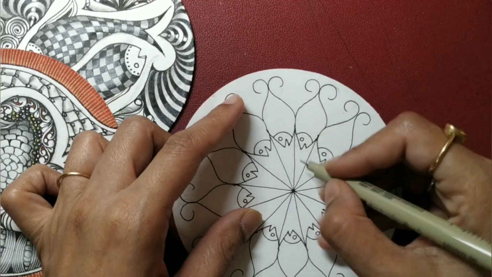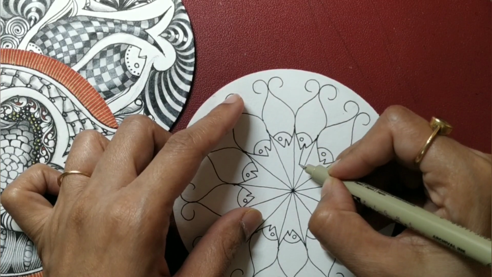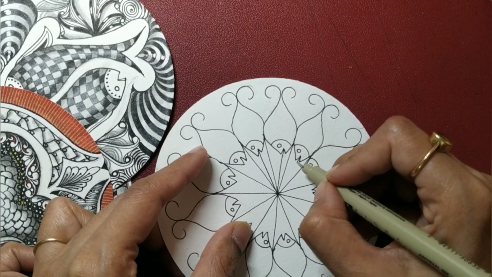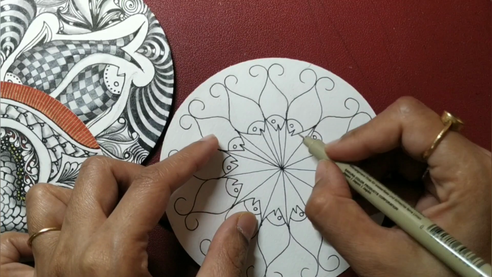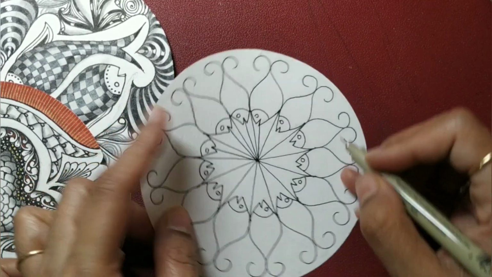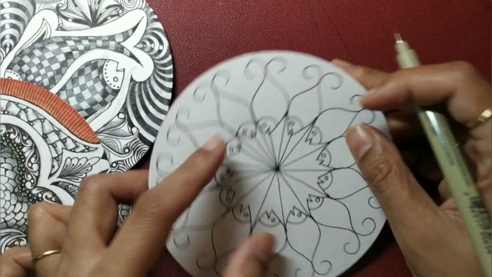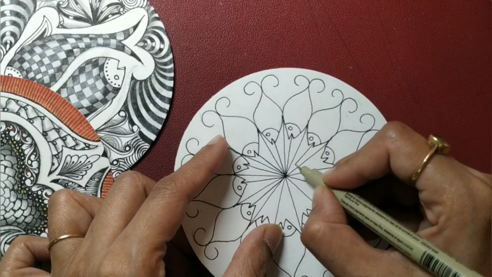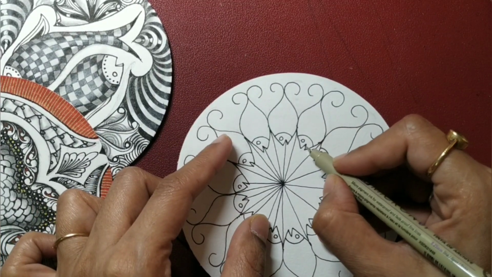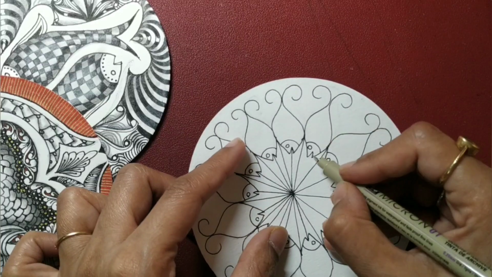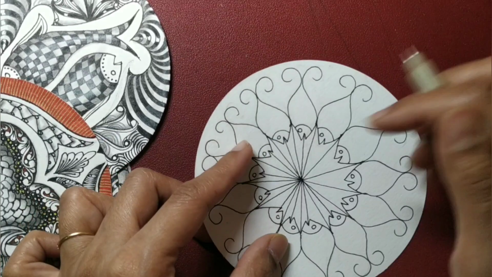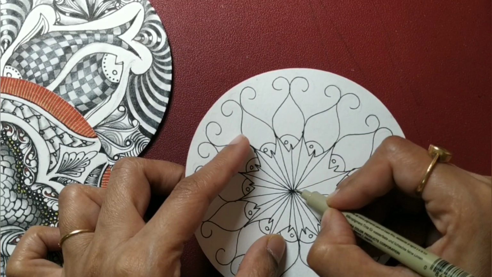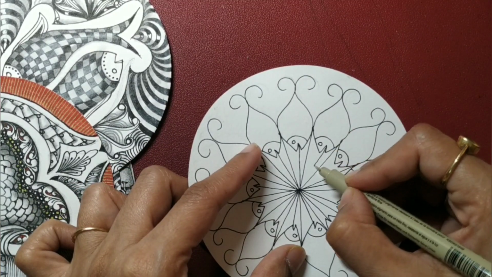Right, and we already have a weed here, so from the mouth here I'm going to add another line. Don't worry if it is not coming straight, that's okay. All is good, all looks good, yeah, as I keep saying.